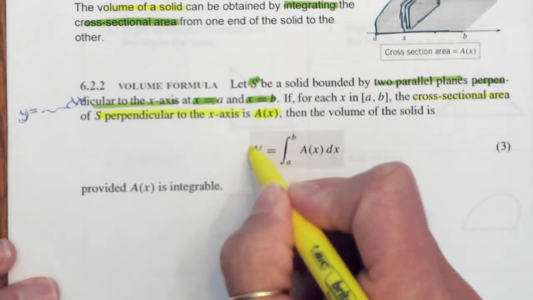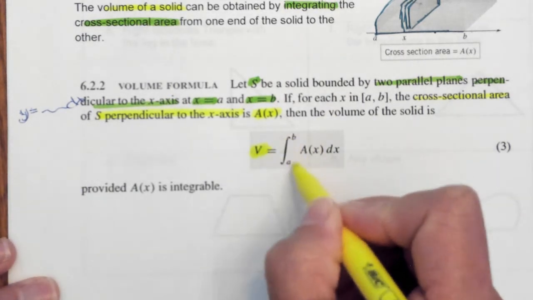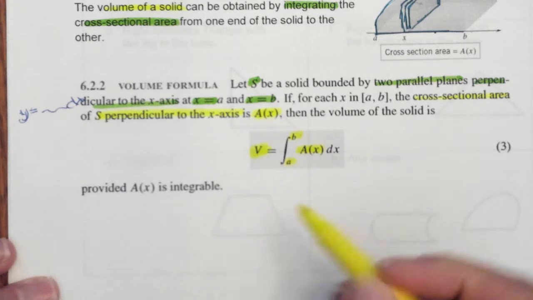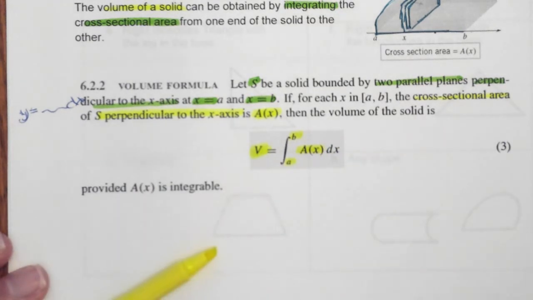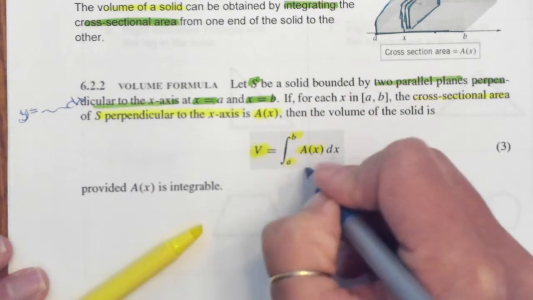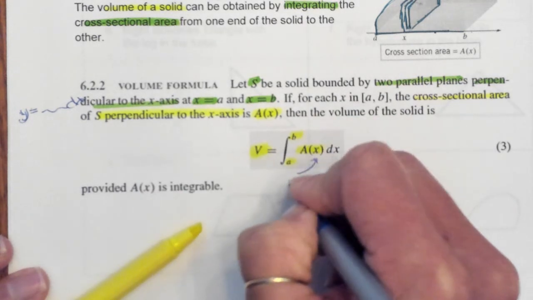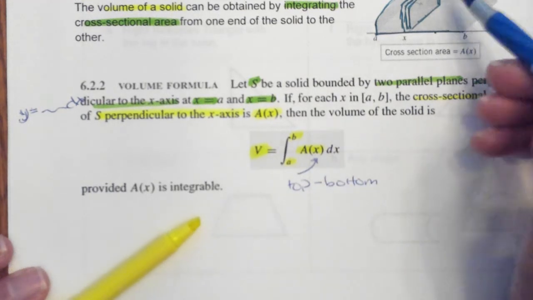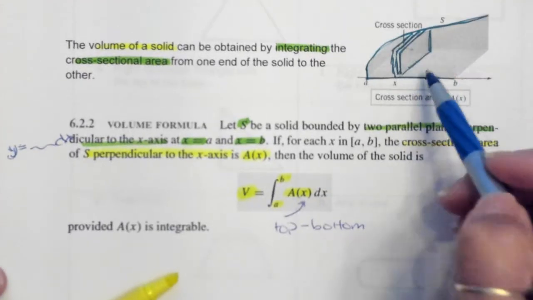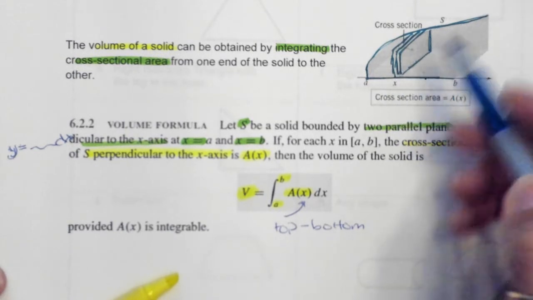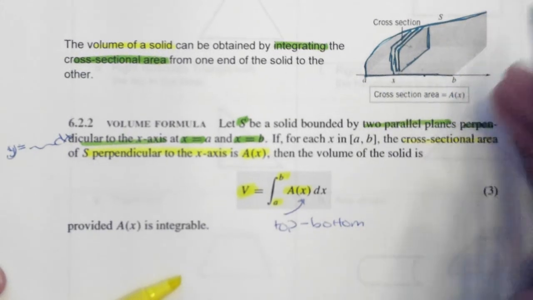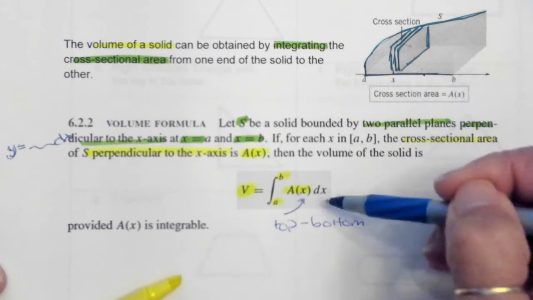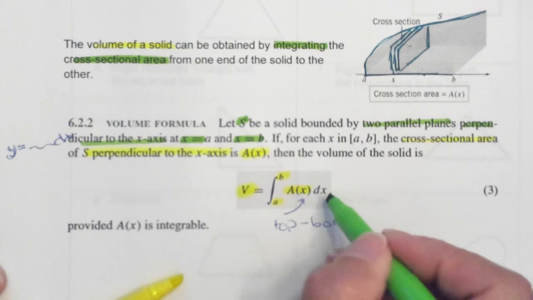So the volume here is the integral from a to b of the area, which is basically going to be, in this case, because it's with respect to x, a top minus bottom situation here. So this would be the top minus the bottom, and then for the area of a rectangle, it's going to be base times height, and I'll show you the exact application, but it would be put into the area formula of the cross section, and then you have dx.